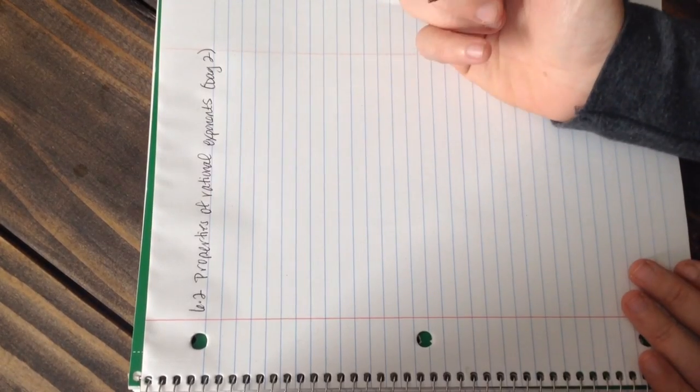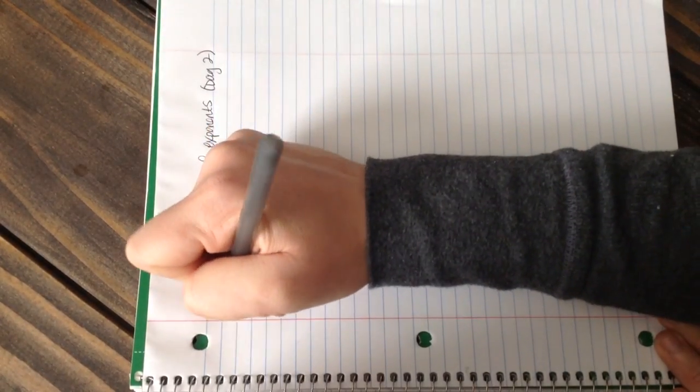Hey babies, get out your spirals. Let's take some notes for day 2 or 6.2, properties of rational exponents. We're going to start with adding and subtracting like radicals.